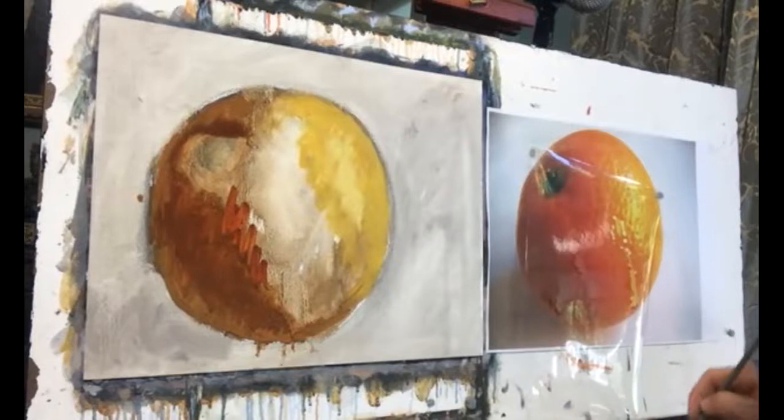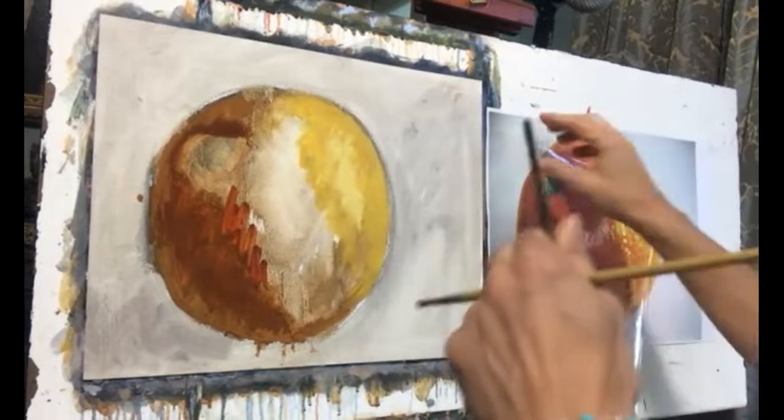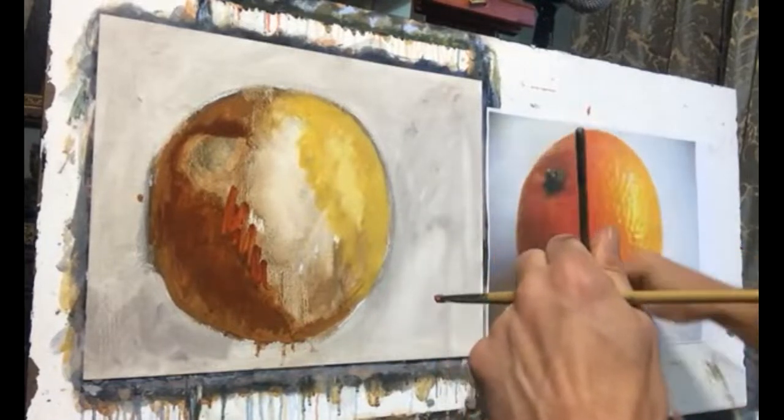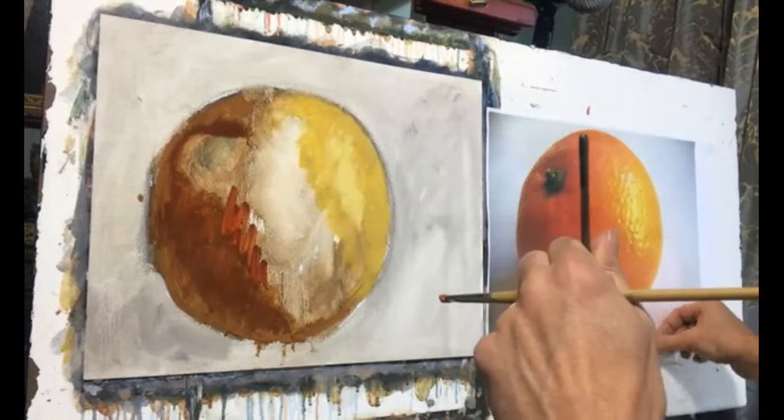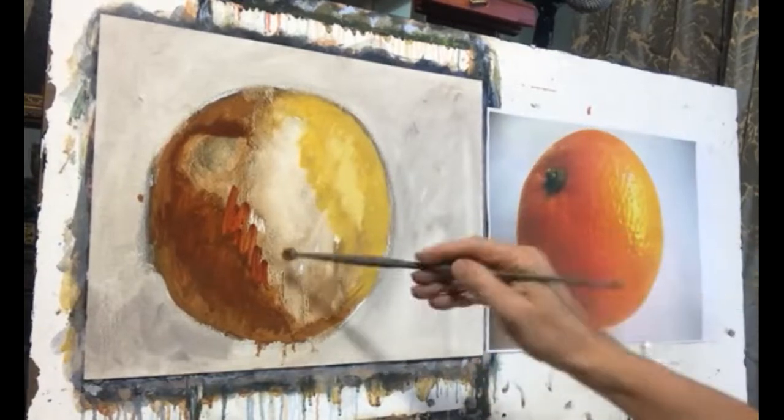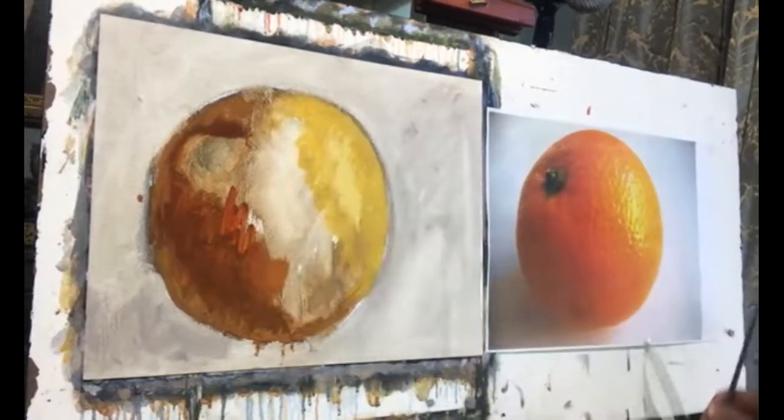And I'm going for it. Why am I doing this and not using straight up orange? It's not that it's wrong to use straight up orange. It's not wrong.